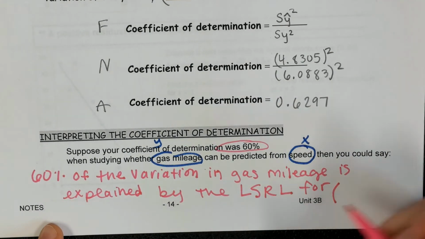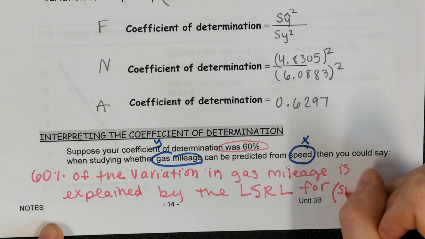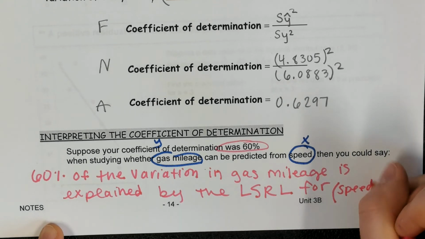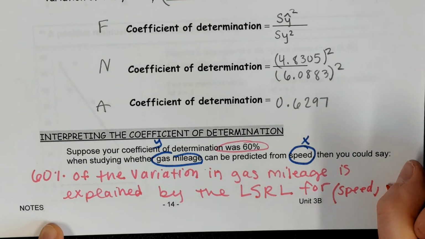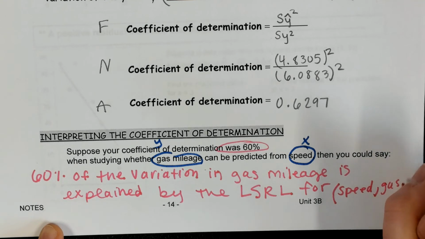It is for, our x value is speed, and our y value is gas mileage.